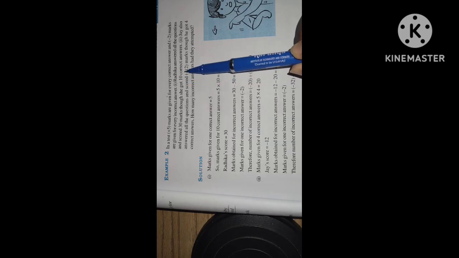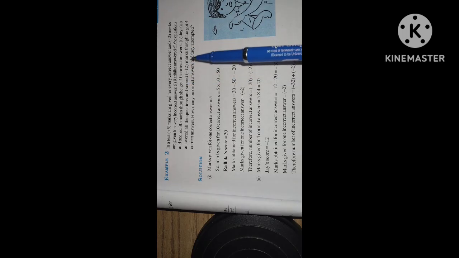In a test, plus 5 marks are given for every correct answer and minus 2 marks are given for any incorrect answer.